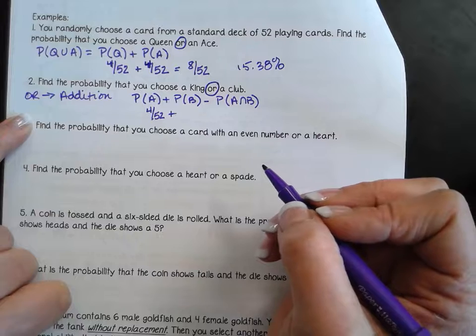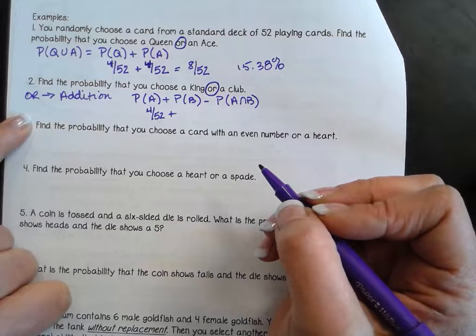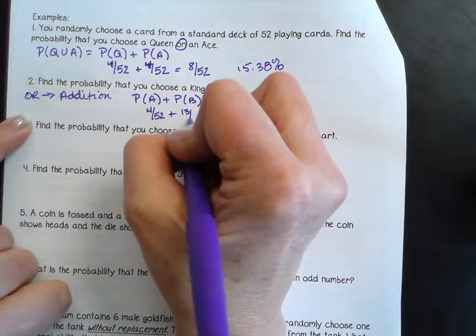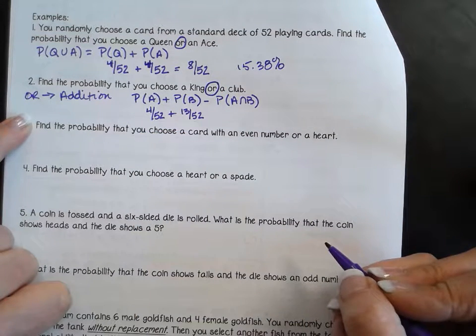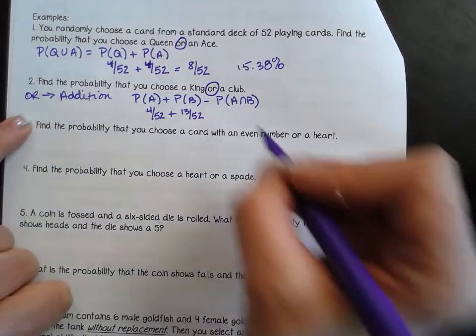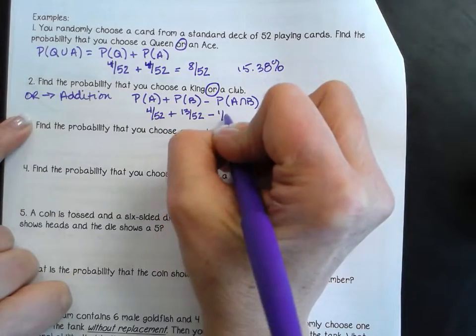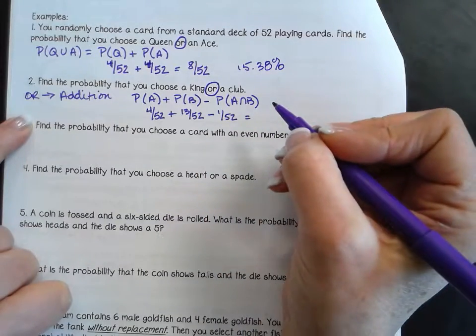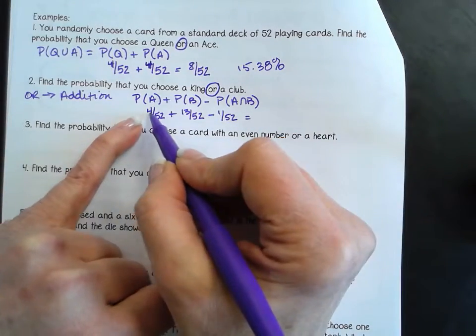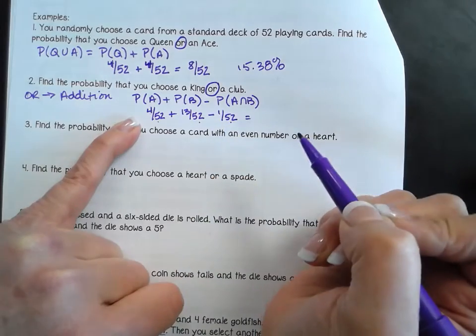How many clubs do I have? 13. And how many king of clubs do I have? 1. So I take that one out. So that means my probability is going to be 4, since these are all the same.